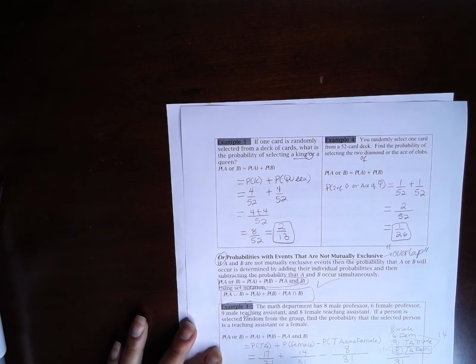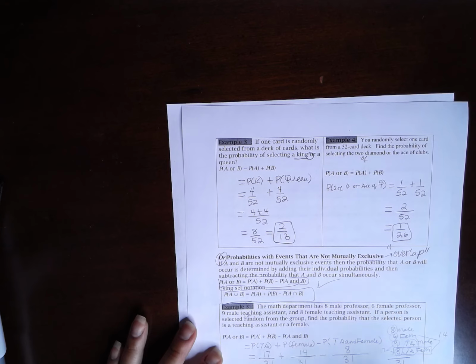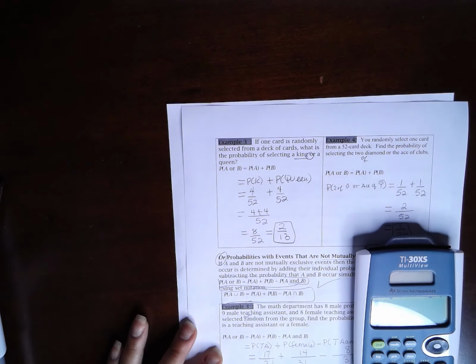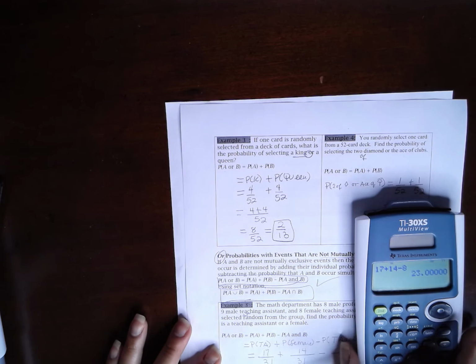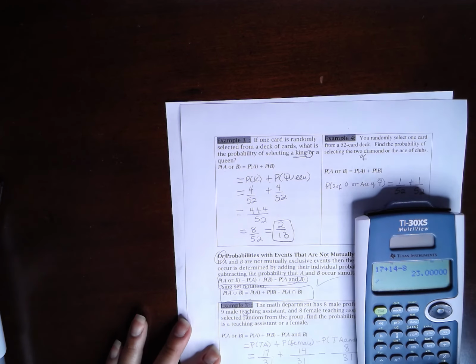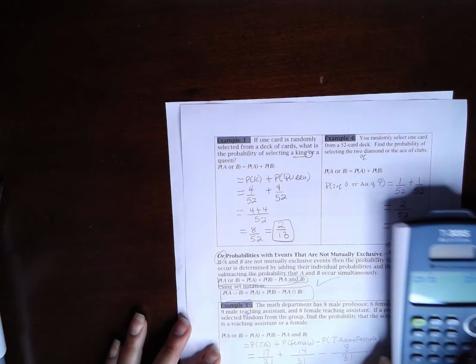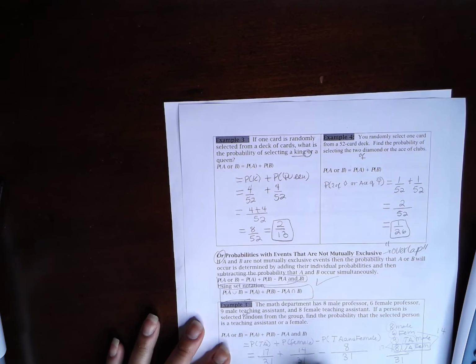So again, my denominator will be 31, and I just add across: 17 plus 14 minus 8 will become my numerator of 23. And if I'm interested in simplifying that, I can try to simplify 23 divided by 31 using the fraction symbol, and it cannot be simplified any further. So let me erase this so it looks like a proper final answer. So the answer is the fraction 23 over 31.